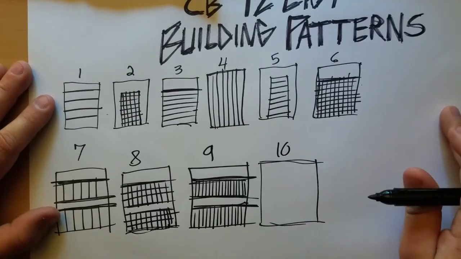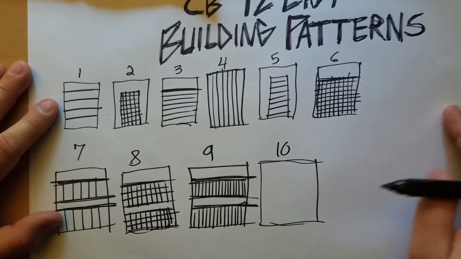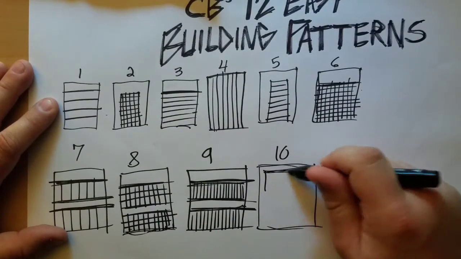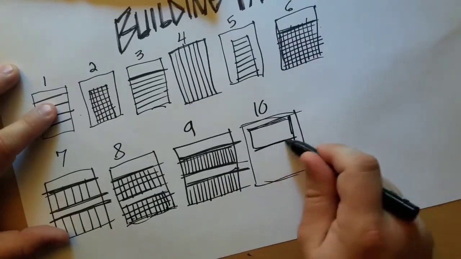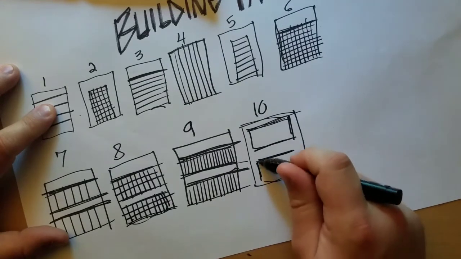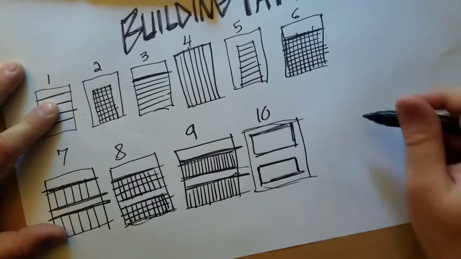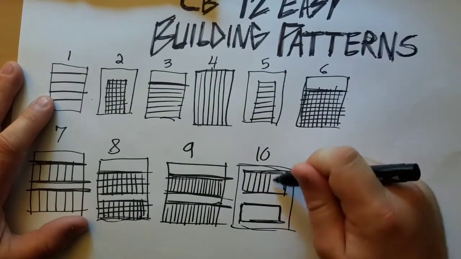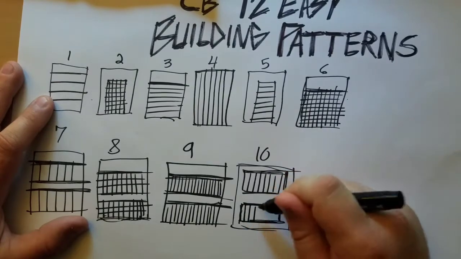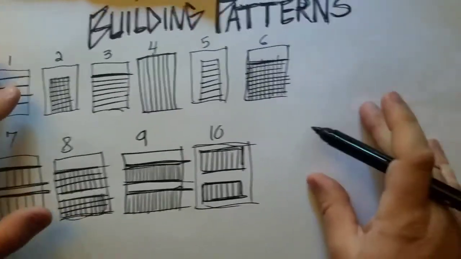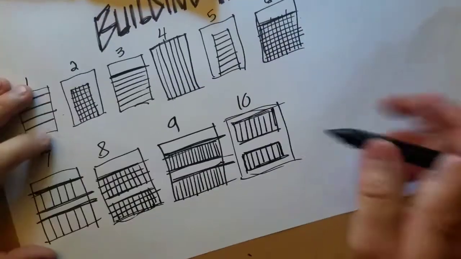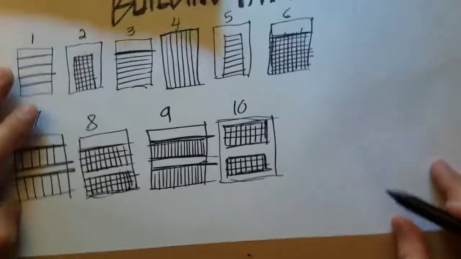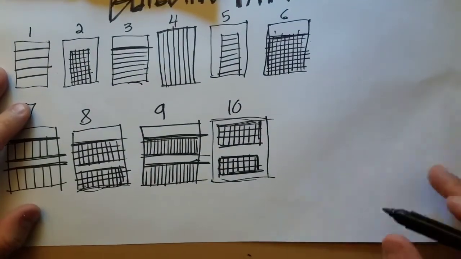So here is 10. Okay, we're going to do this kind of double box shape. All right, and then there's that. But, again, adding variation. There you go. You see what I'm saying?